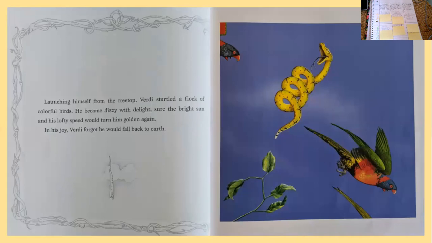Launching himself from the treetop, Verdi startled a flock of colorful birds. He became dizzy with delight, sure the bright sun and his lofty speed would turn him golden again. In his joy, Verdi forgot he would fall back to earth.